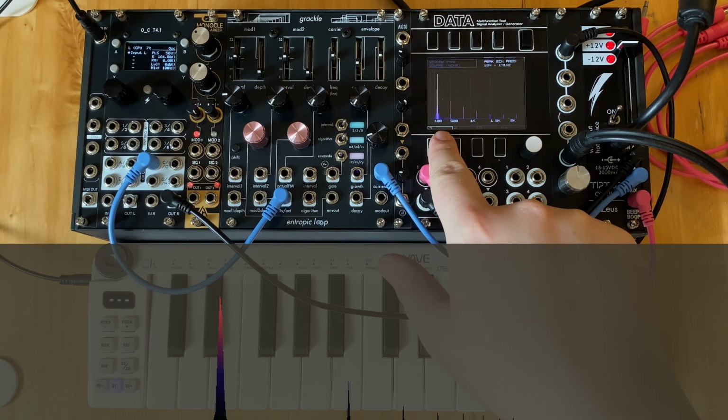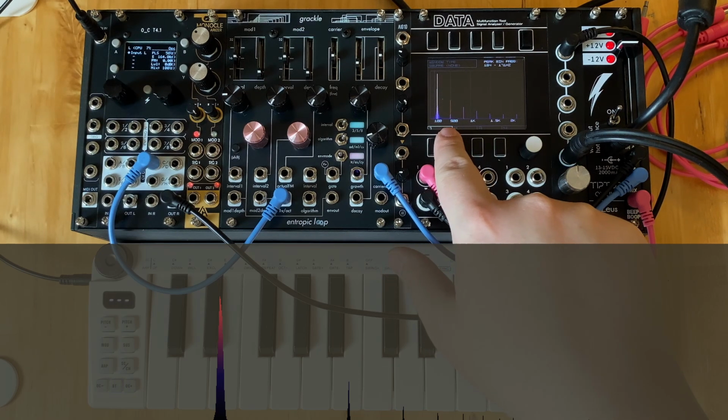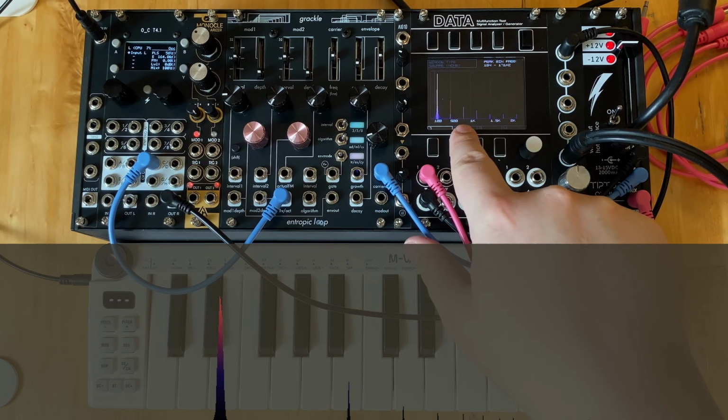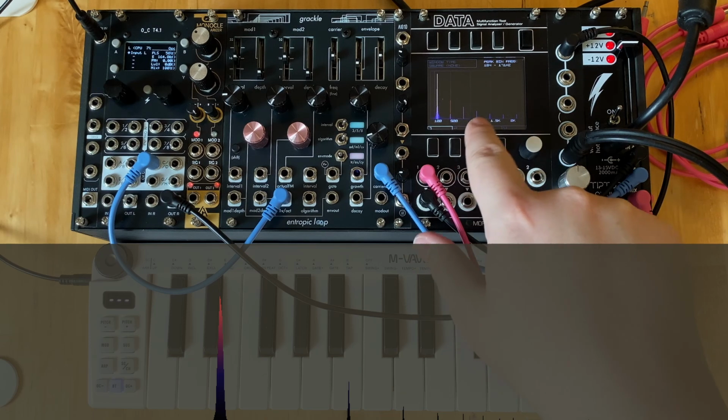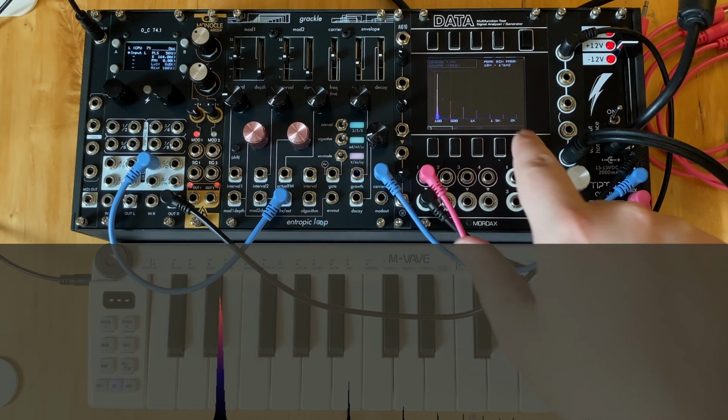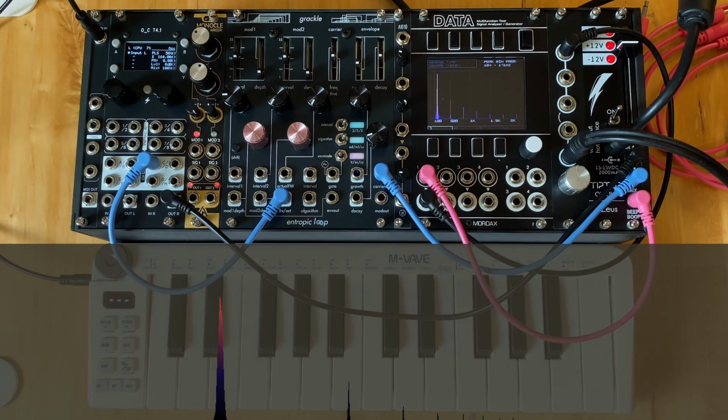We have the first harmonic here at about 160 Hz, which is the fundamental frequency. Our second harmonic is absent, but at about 500 or so, we have our third harmonic. Our fourth harmonic is absent, our fifth is present, and so on.